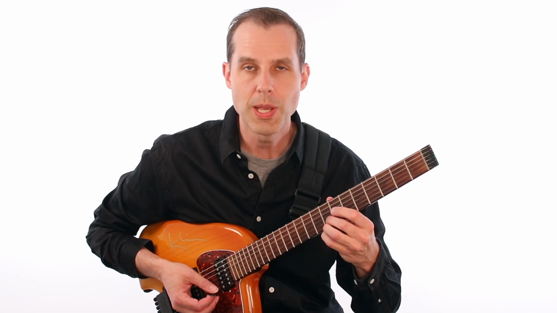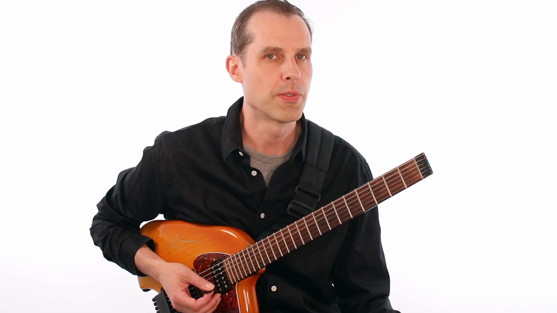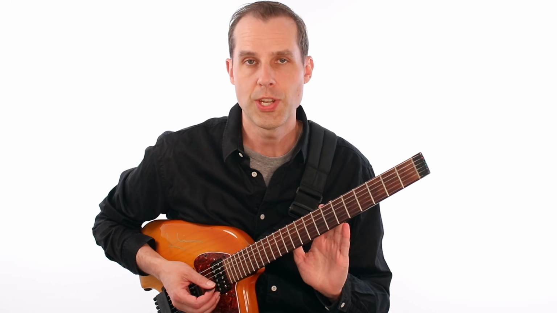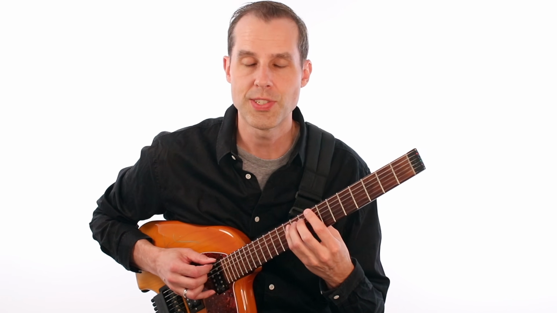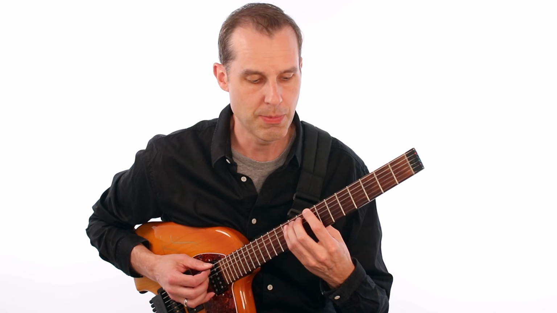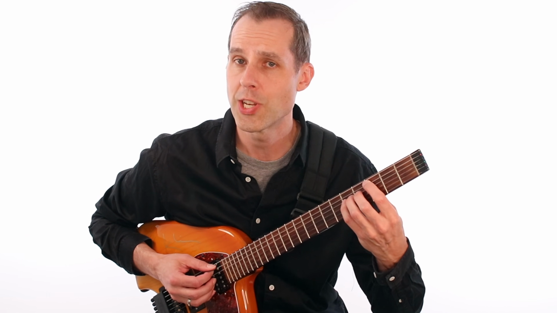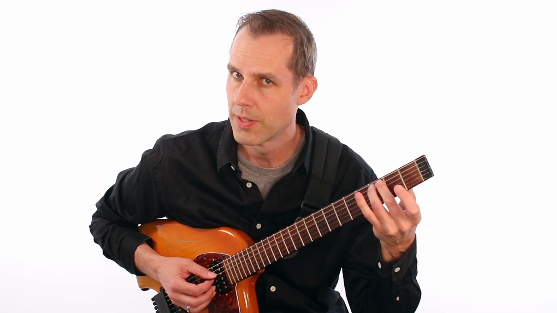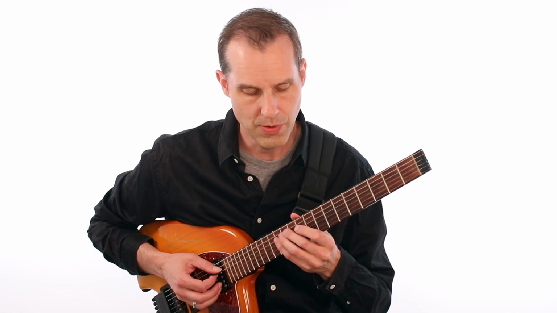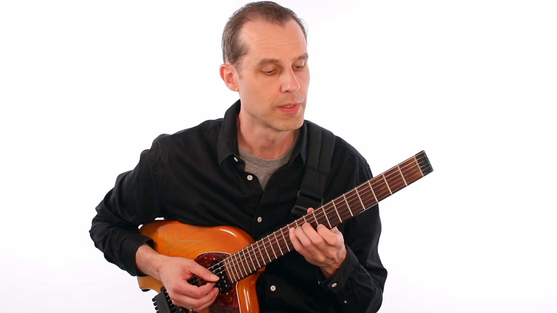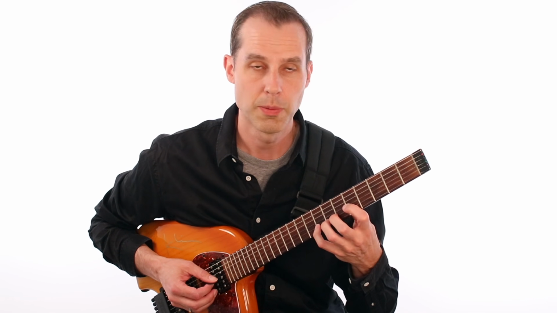Really see those shapes. The fifth interval, when we find two shapes, will be a little bit different because the second shape, here's your first shape, the second shape will have a skipped string like that. So here's your first shape, your second shape, your first shape, and a little bit different shape there.